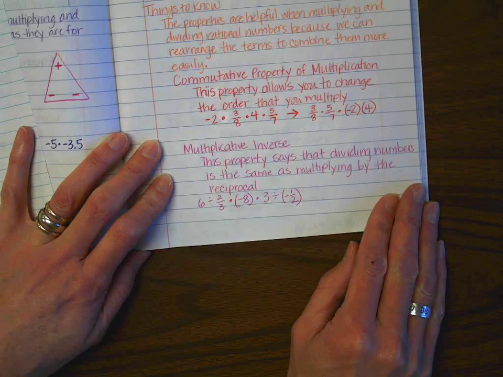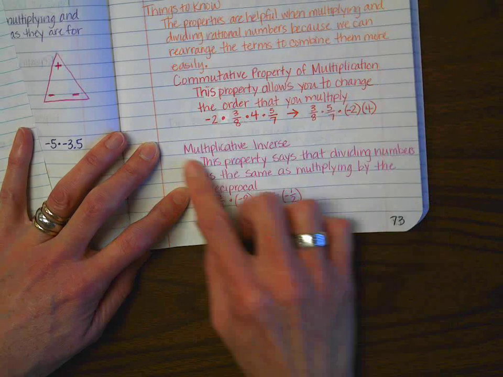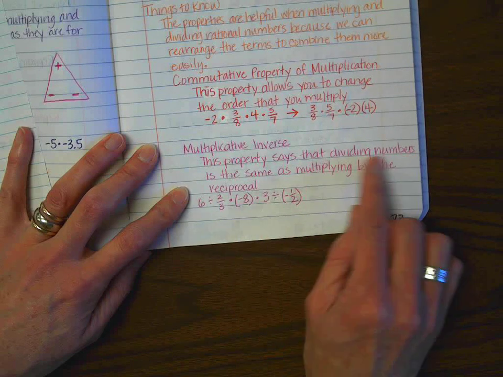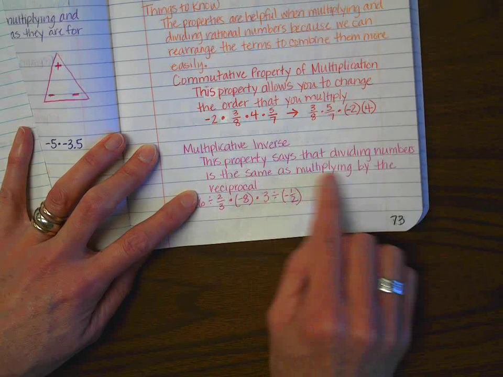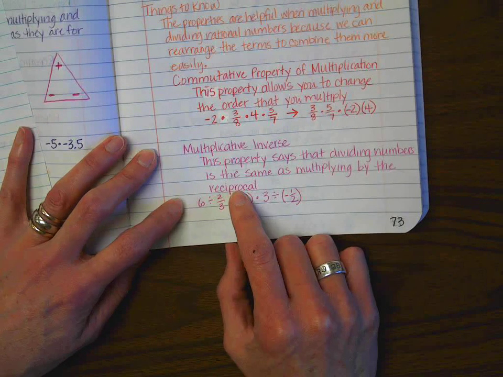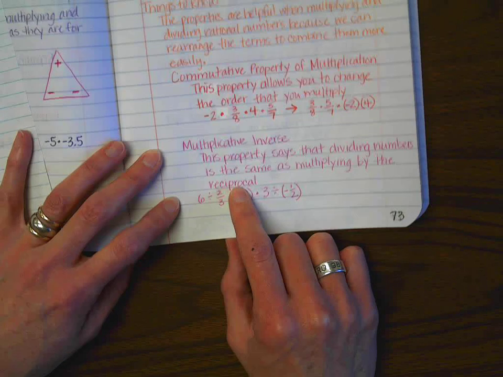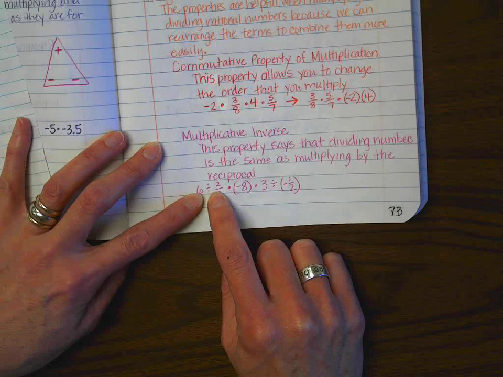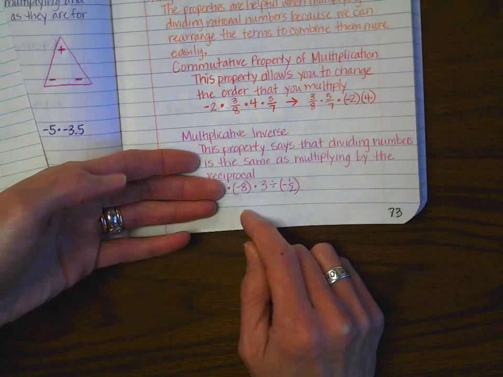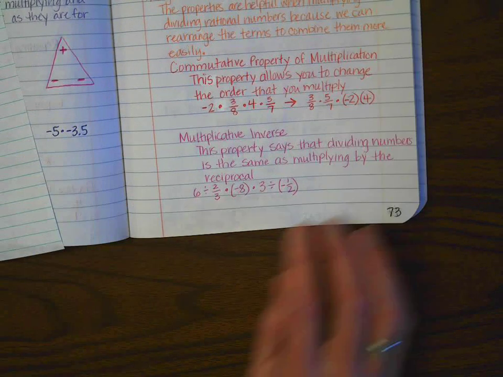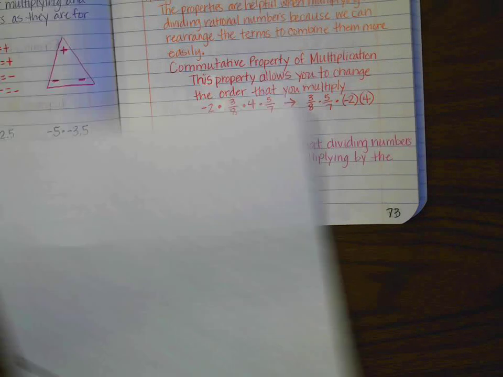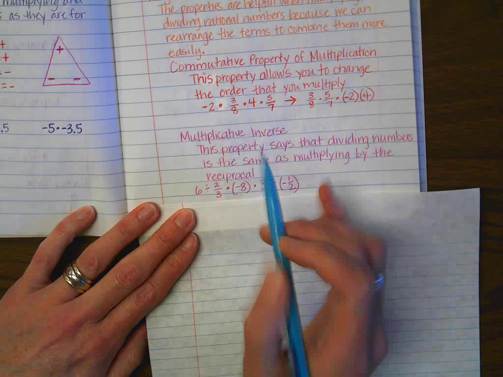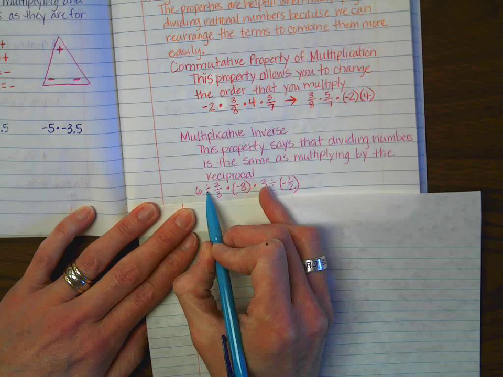Another property that is very useful when we're working with rational numbers is the multiplicative inverse. This property says that dividing numbers is the same as multiplying by the reciprocal. You have been working with that one for a long time. It means that if you're dividing something, all you have to do is multiply by the reciprocal. I'll show you what it would look like. The only time you can apply this property is if you have division.